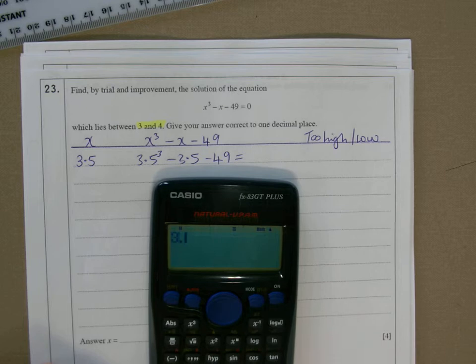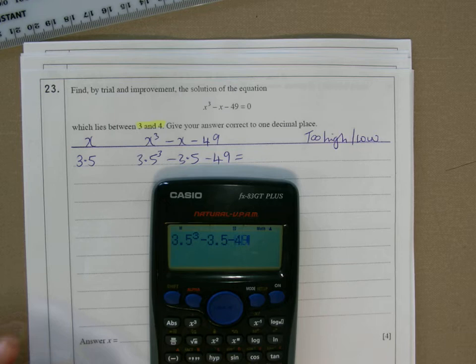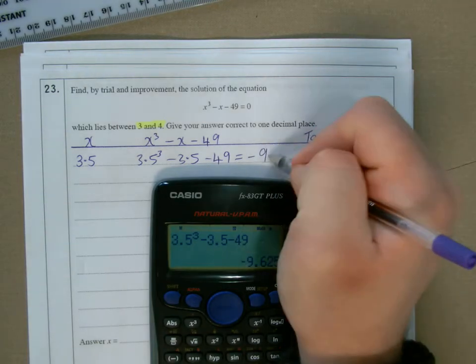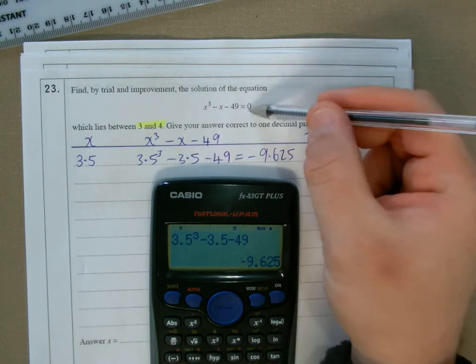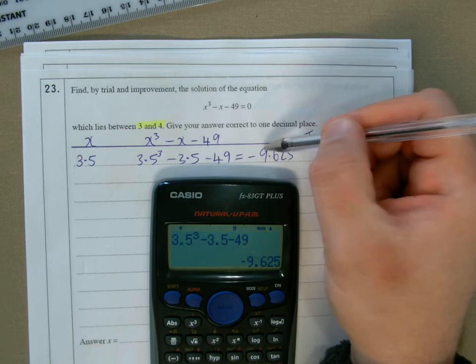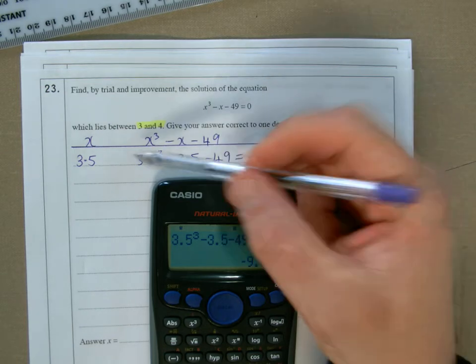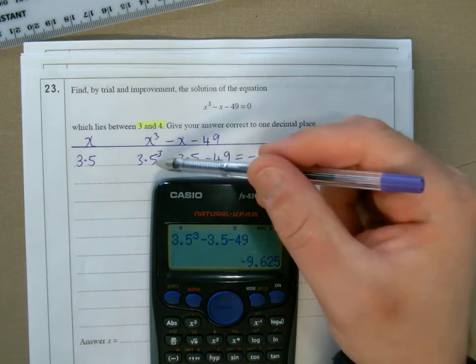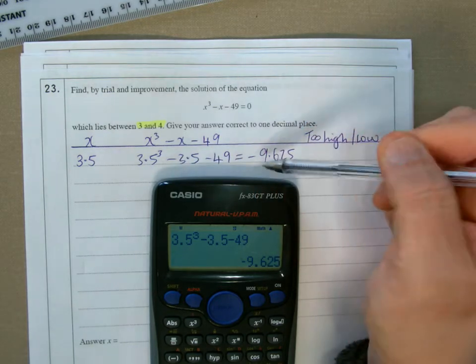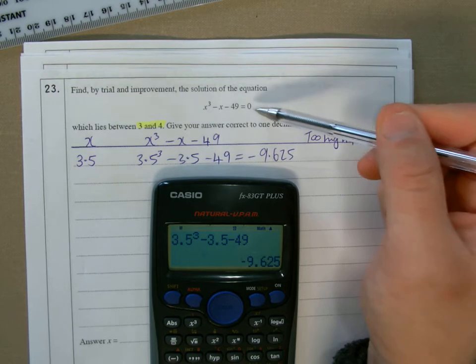So I'll put that in as you've got there, okay? And I'll press equals, and it comes out as a fraction. So if I press the SD button, we'll write down what the answer is as a decimal. And it's minus 9.625. Now we want it to be 0, but it's actually come out as a negative, which means my x value here isn't high enough. I need to make my x value higher, because if I make it higher, then it will produce a higher result, going towards 0.